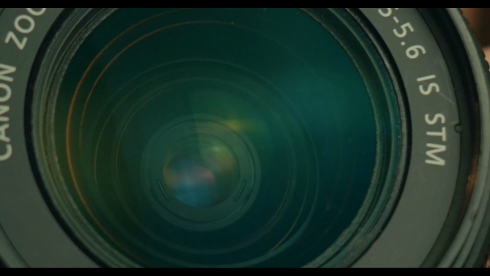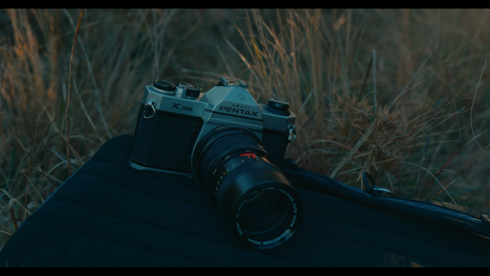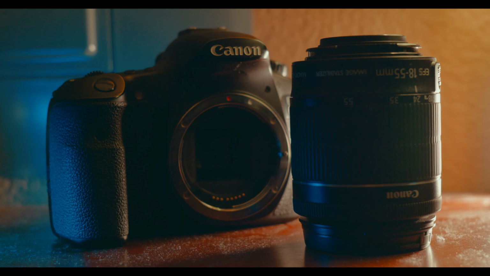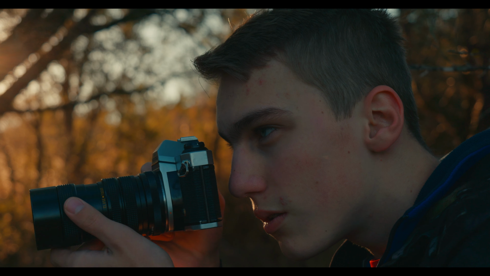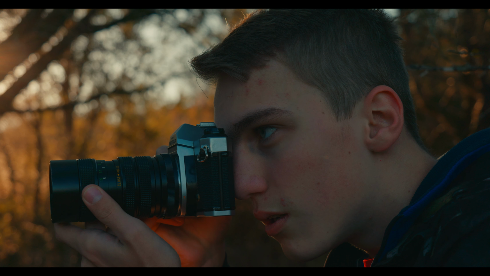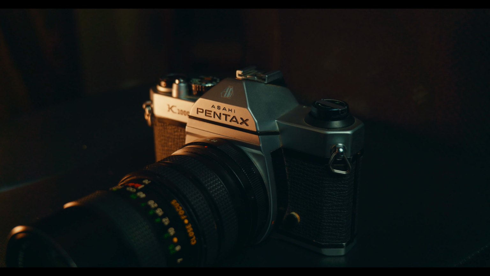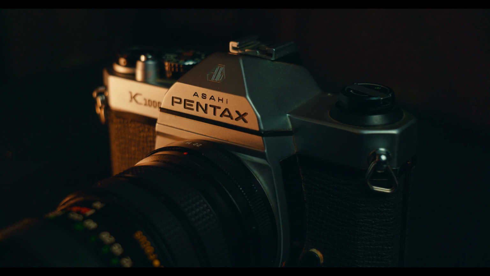But optical zoom is different. You can only do this with cameras with zoom lenses, such as DSLRs and mirrorless cameras. It is where you zoom the lens in and take a picture. Instead of cropping, it moves the glass in the lens to create a more magnified image.